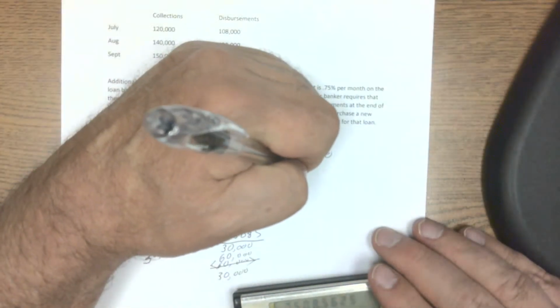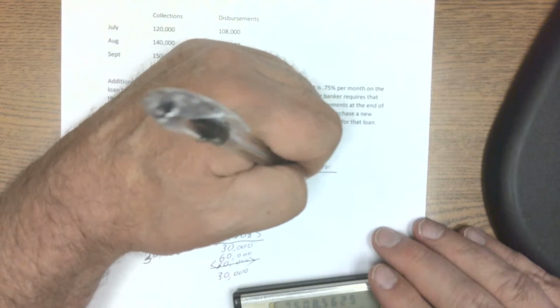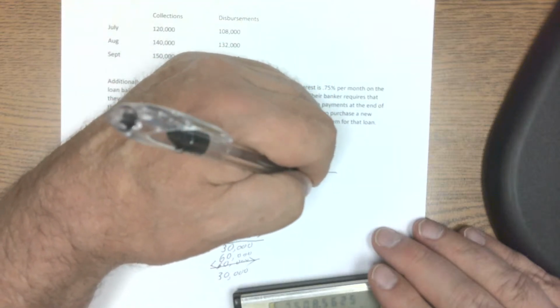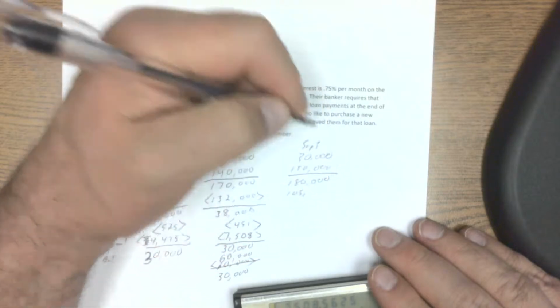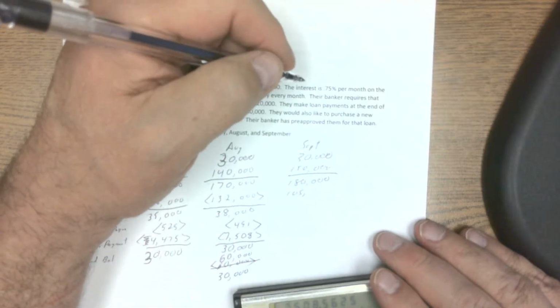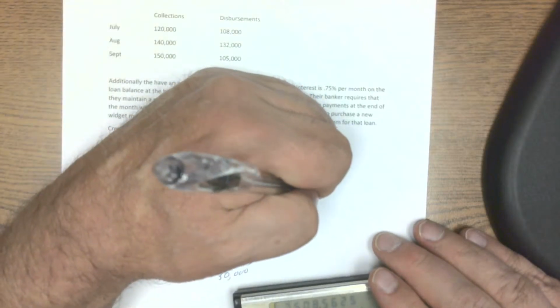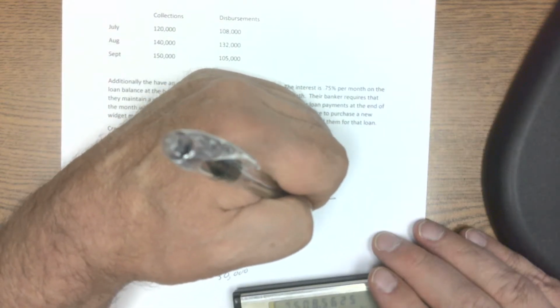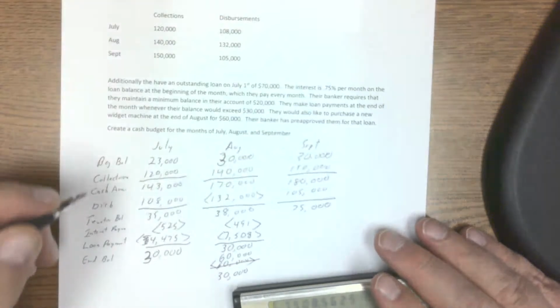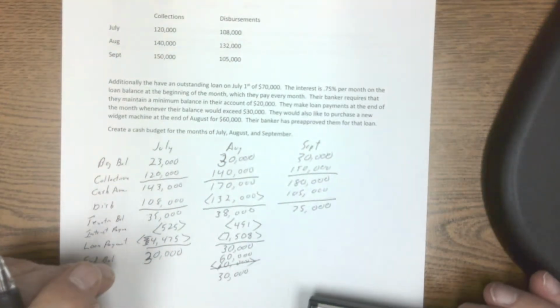Okay. September, we go to 30,000. Our collections are 150, 180,000. Disbursements are 105. Leaving us with 75,000 tentative balance.